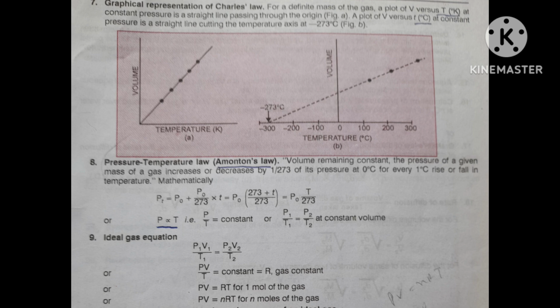Already I discussed: pressure remaining constant, the volume of a given mass of a gas increases or decreases by 1/273 of its volume at 0 degree centigrade for every 1 degree centigrade rise or fall in temperature.